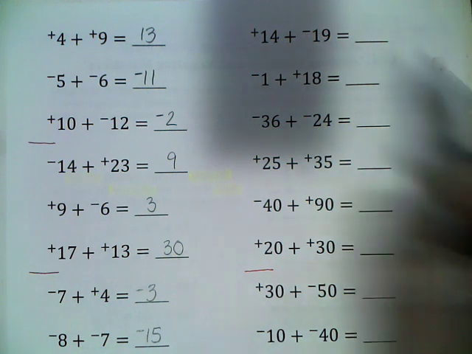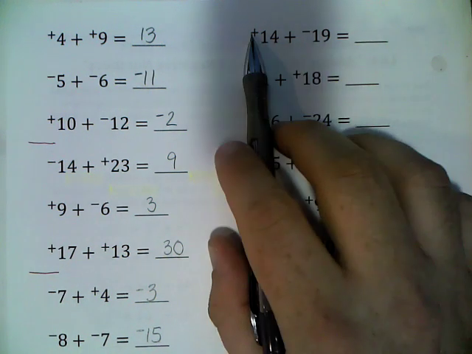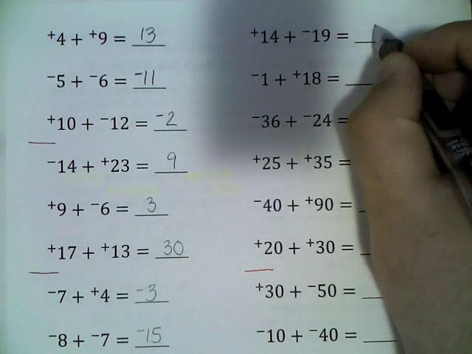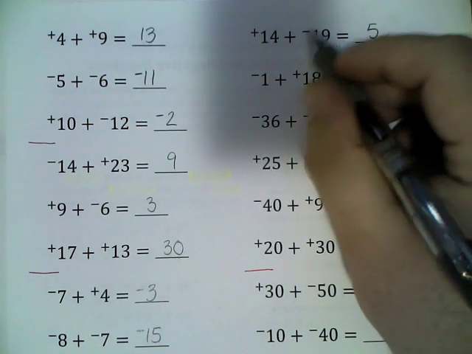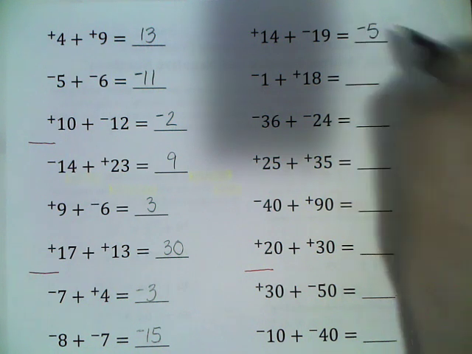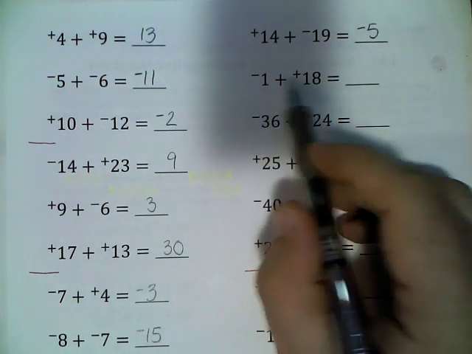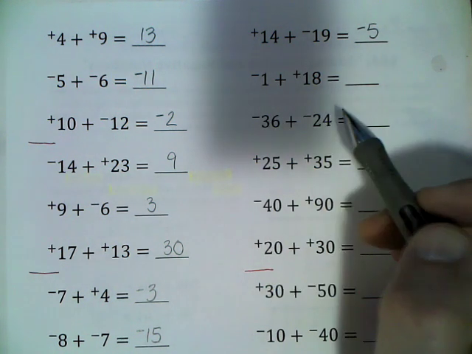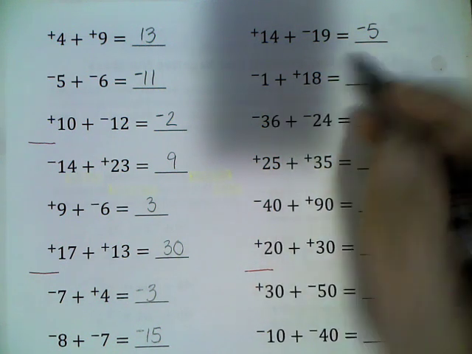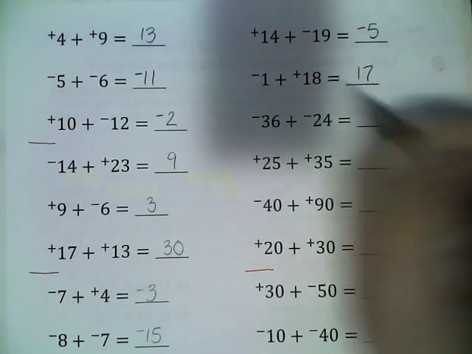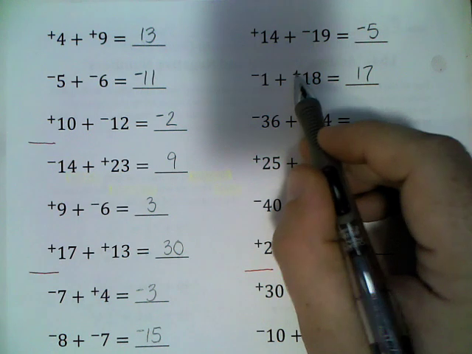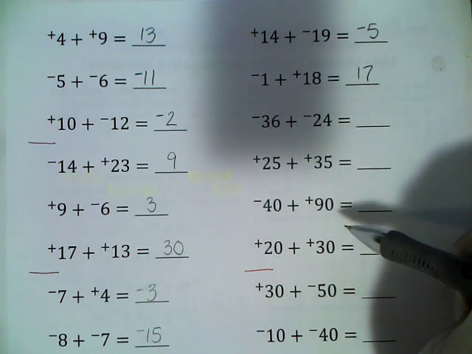All right, taking a look. Different signs means we're going to subtract. So 19 minus 14 is 5, and the big guy is 19, so it's a negative 5. A negative 1 and a positive 18 have different signs, so we're going to subtract. 18 minus 1 is 17, and the big guy wins. The big guy's positive, so positive 17.